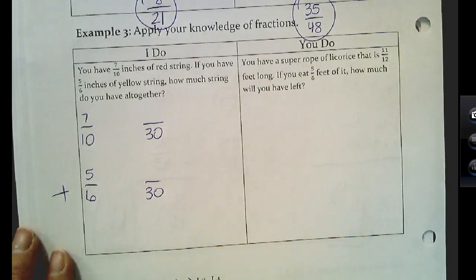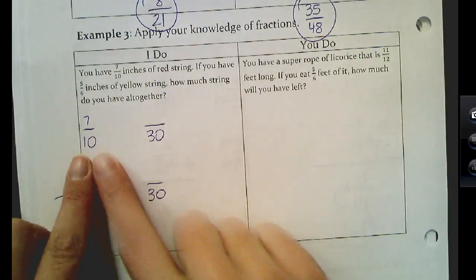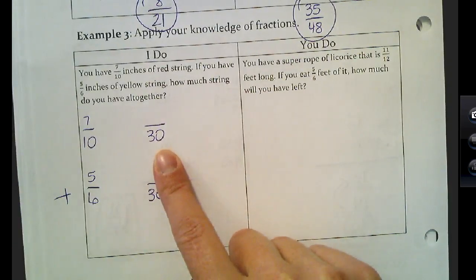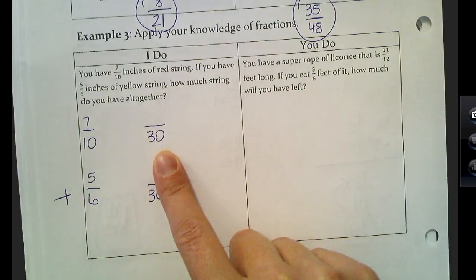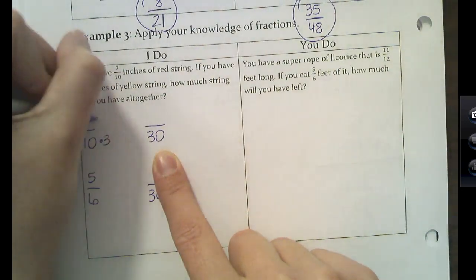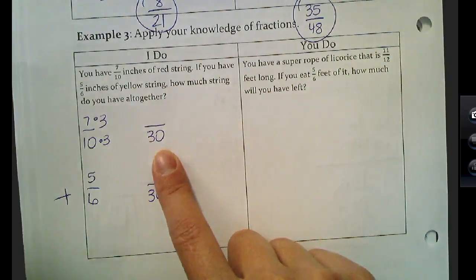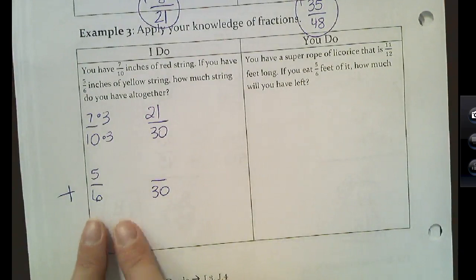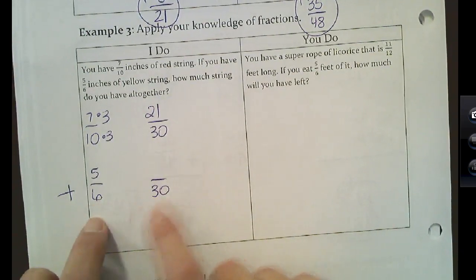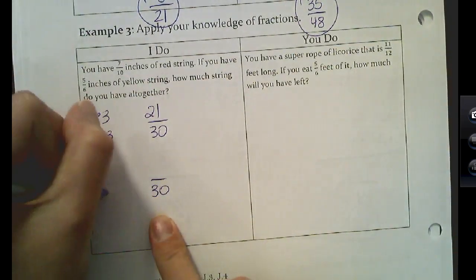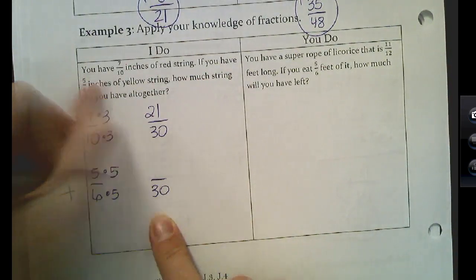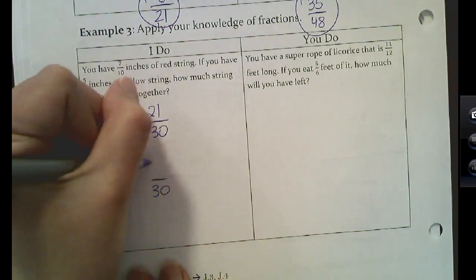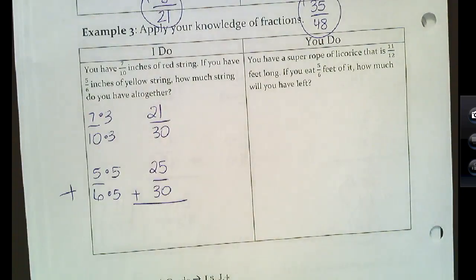So you're writing this down. 10 goes into 30 how many times? 3 times. So what is 7 times 3? 21. Very good. 6 goes into 30 how many times? 5 times. Very good. So 5 times 5 is 25. Go ahead and add those two fractions together for me, please.